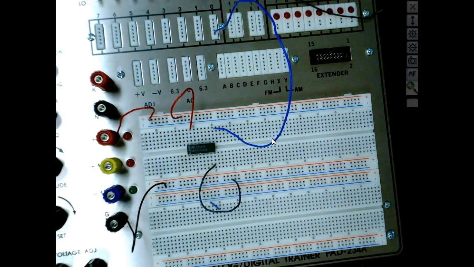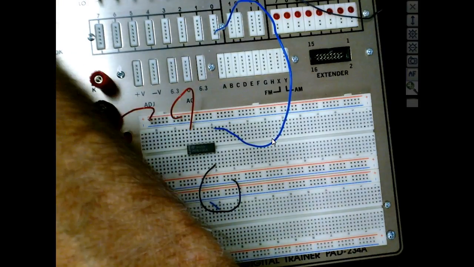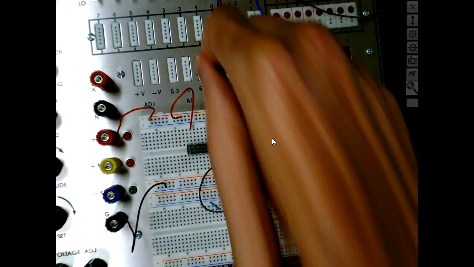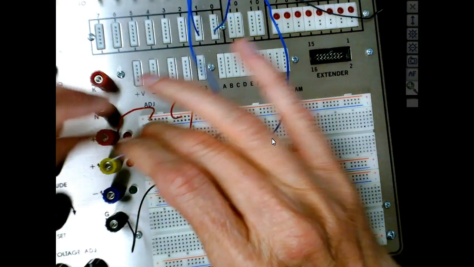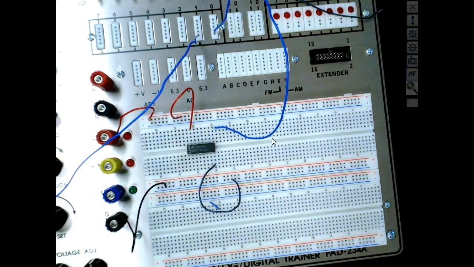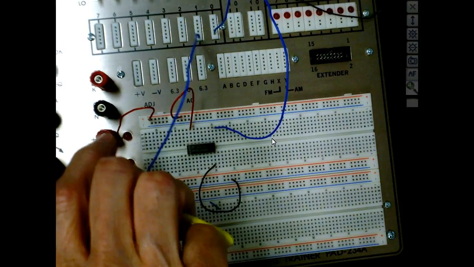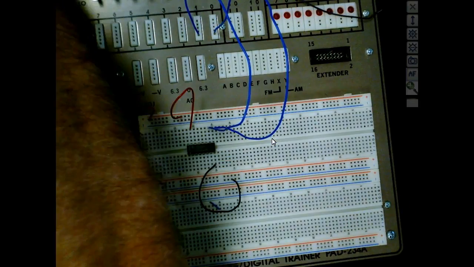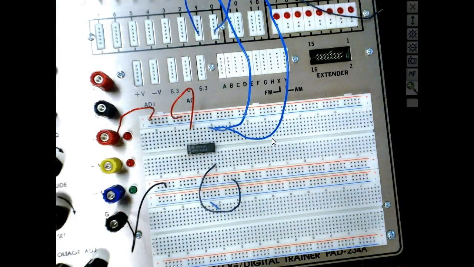Okay. The book doesn't have all the pinouts, by the way, so that's why we use the data sheets. So you got it, Barry, on Blackboard?